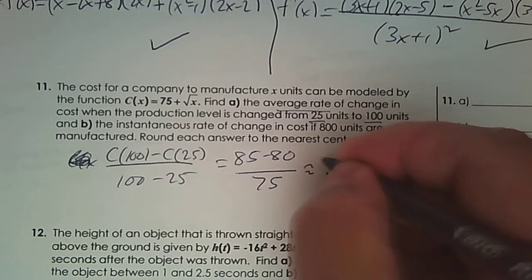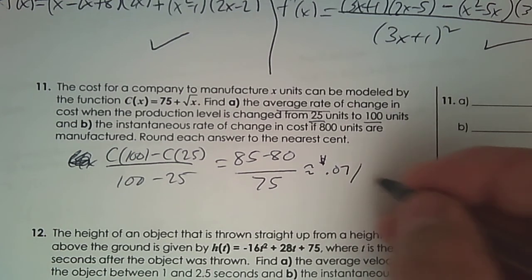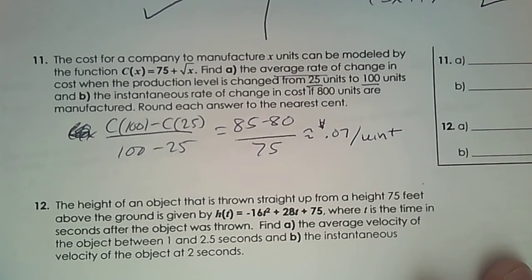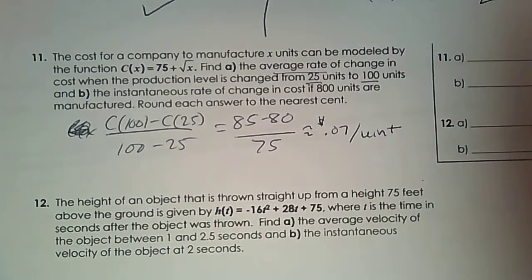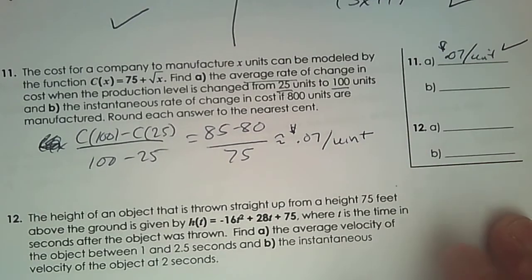Now what is this? This is cost. So that's 7 cents per unit. So on average, the cost per unit increases by 7 cents. Now, if I wanted to find the, and units matter for you to get the check mark.